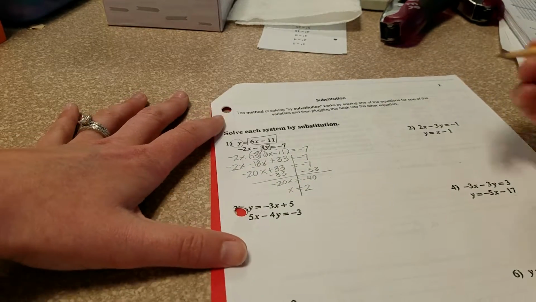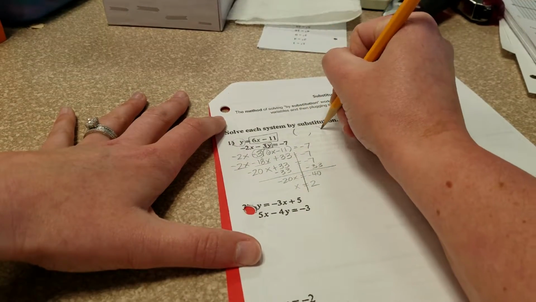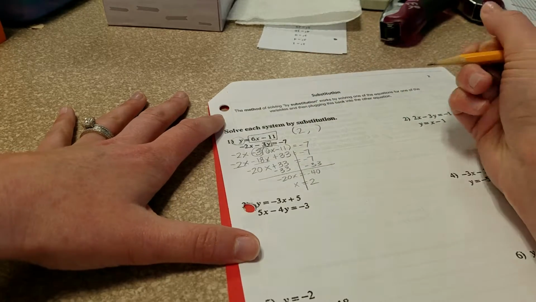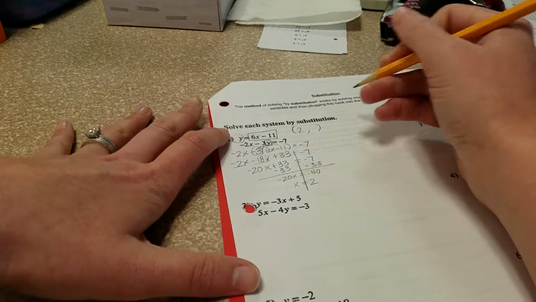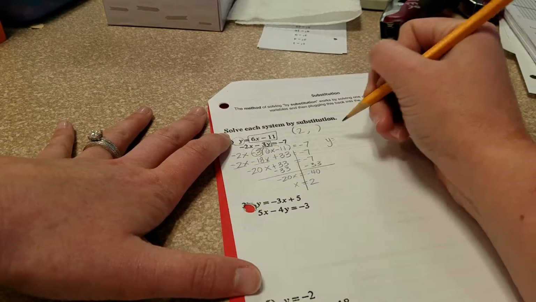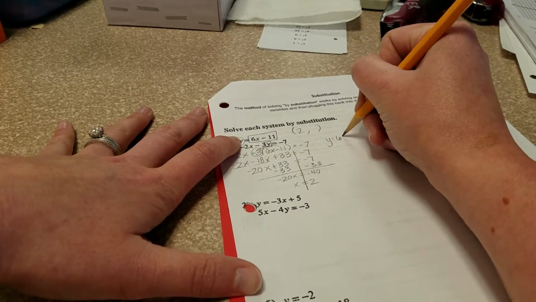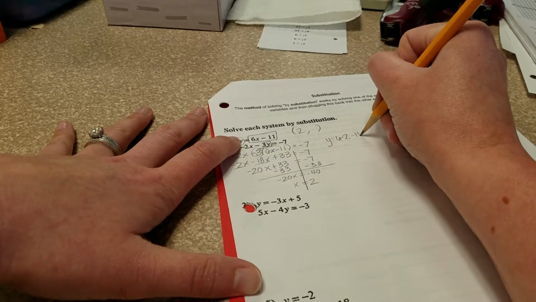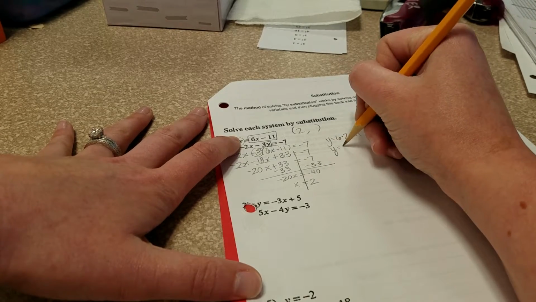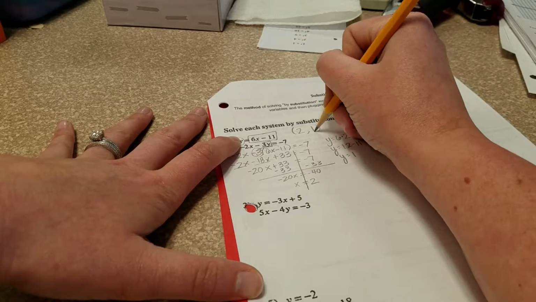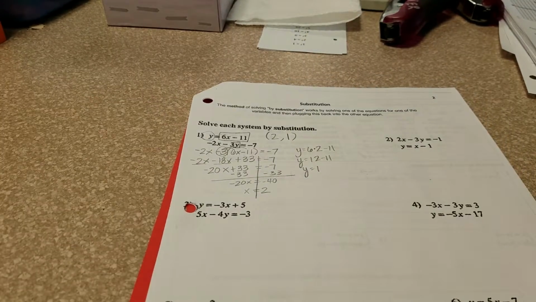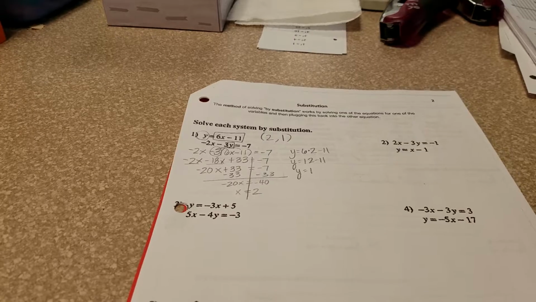You're not done, though, because you only have the first part of the ordered pair. You only have the x value. So you have to plug this back in to one of your equations and actually figure out what y equals. Since the first one is already solved for y, we're going to do y equals 6 times 2 minus 11. 6 times 2 is 12, and 12 minus 11 is just 1. So our point of intersection for this system is the point (2, 1). Now obviously we can go back and check this on the graphing calculator, but it's not necessary.